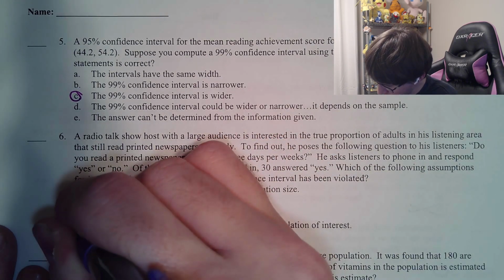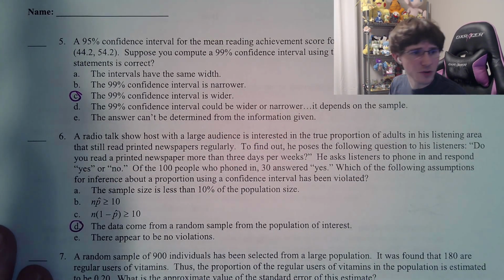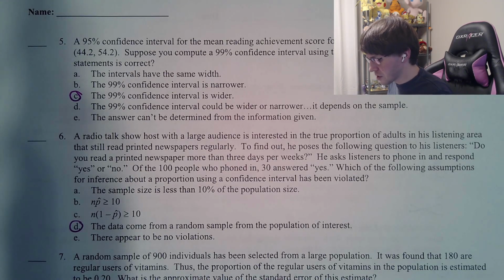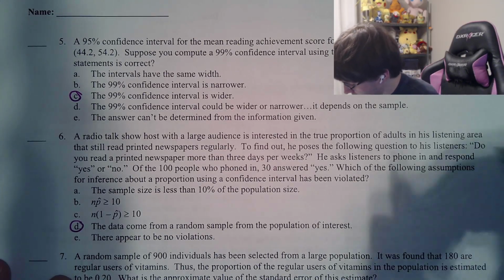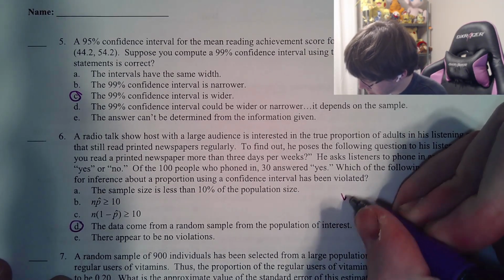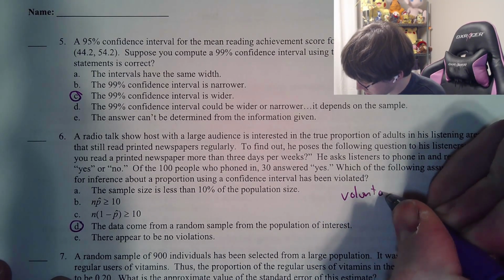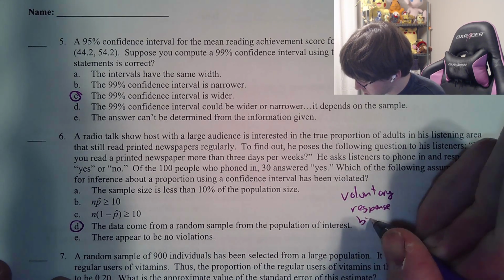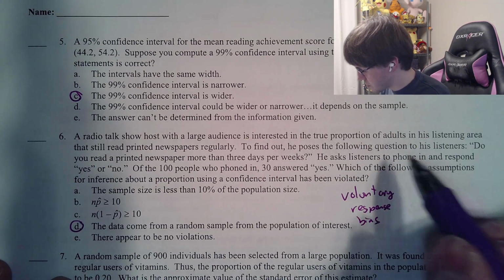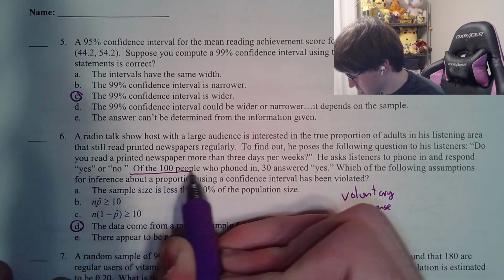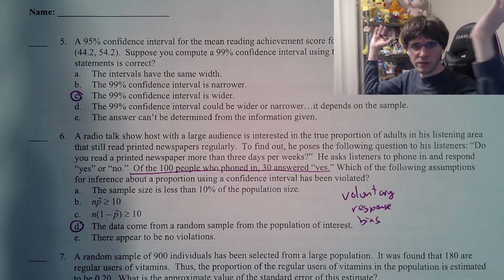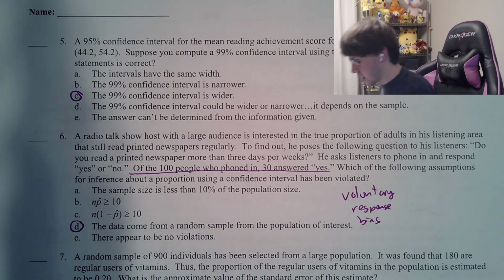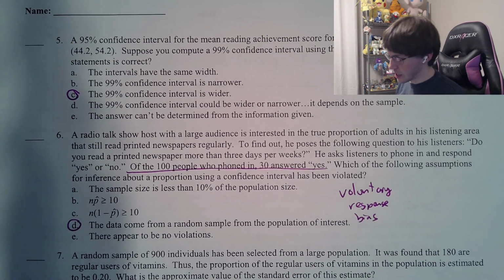Right here. Random sample. Very particularly, if you're trying to be smart and being prepared for this AP test later, remember the correct word for this. This is a voluntary response bias. I'm going to write that down. Voluntary response bias. Because it does say he poses the question to his listeners, and it's of the 100 who phoned in, so it's just whoever decided to call him up. This is not data you can use for a confidence interval. Ain't gonna work for us.